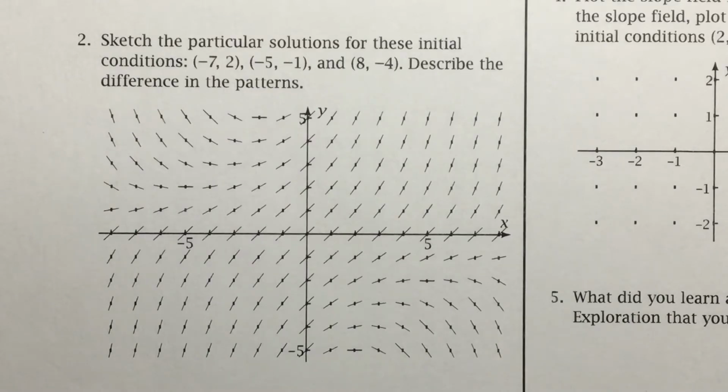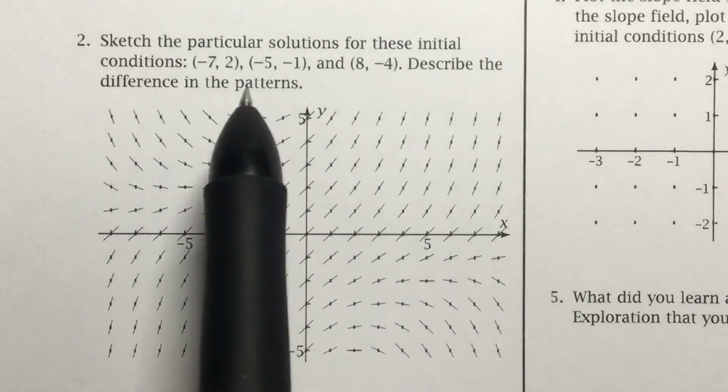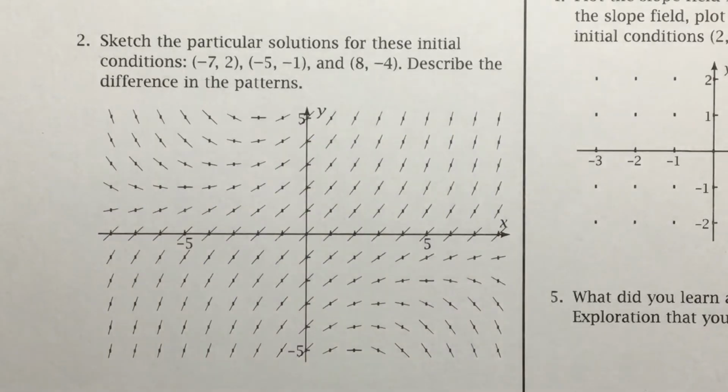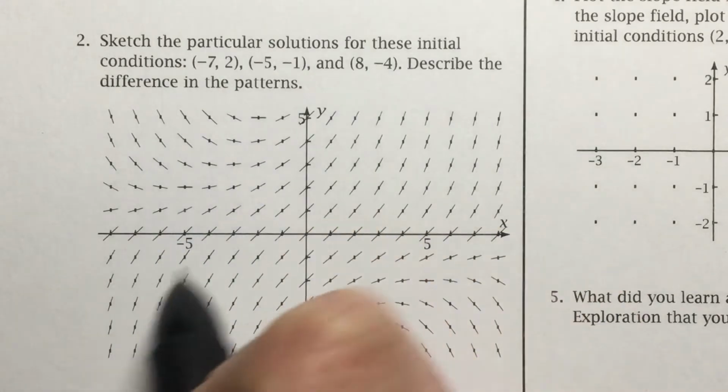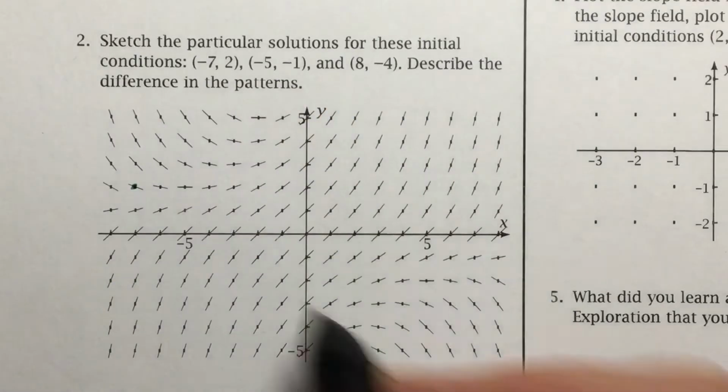Okay, we are going to practice drawing a few of these particular solutions given a slope field, and then we'll also show how to draw a slope field. So if we are given some initial conditions, like the point -7, 2, so if we find ourselves at -7, 2 right here, and we just go with the flow.